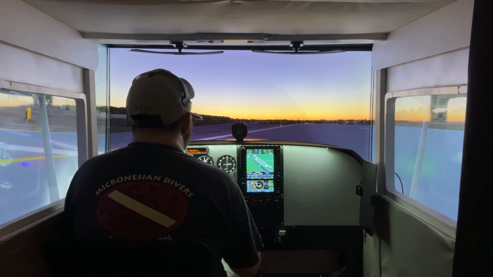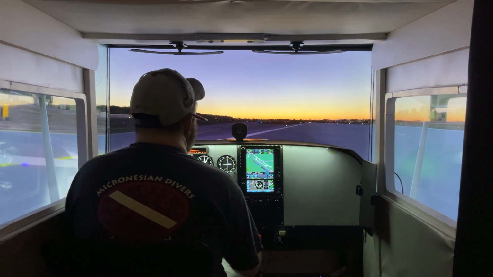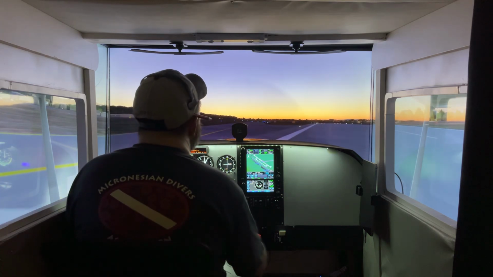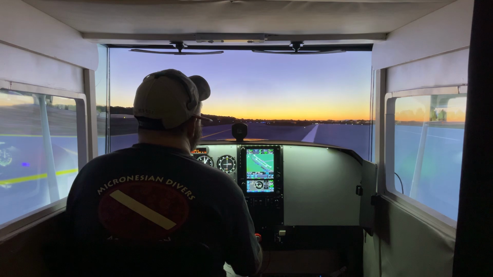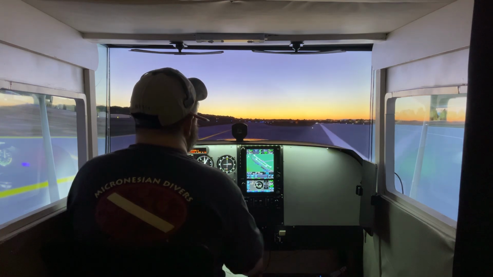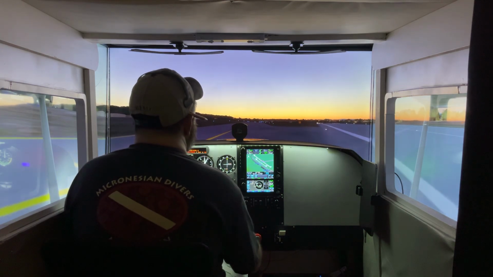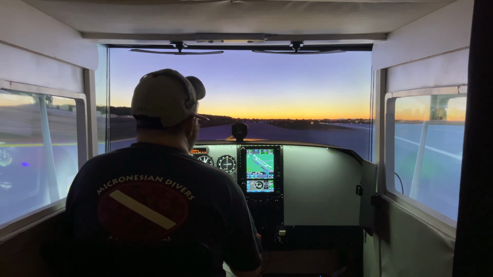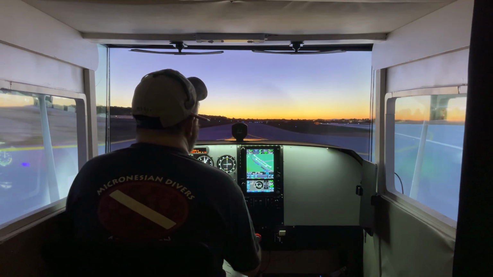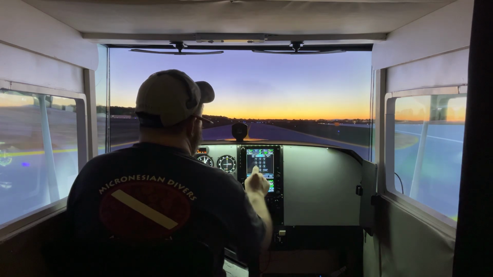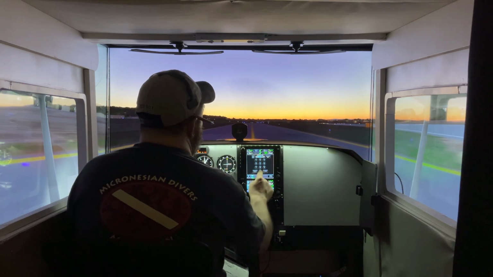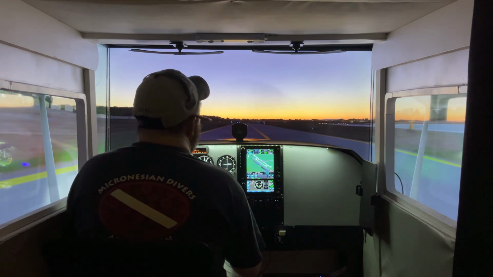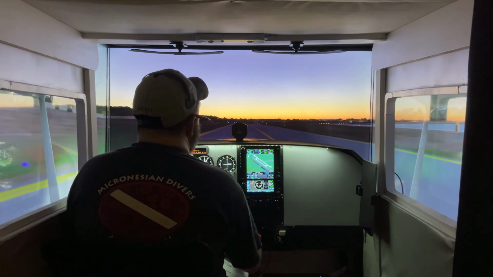Exit at Charlie, Skyhawk 701 Lima Juliet. Skyhawk 701 Lima Juliet, contact ground on 120.9. Contact ground on 120.9, 701 Lima Juliet. Torrance ground, Skyhawk 701 Lima Juliet.